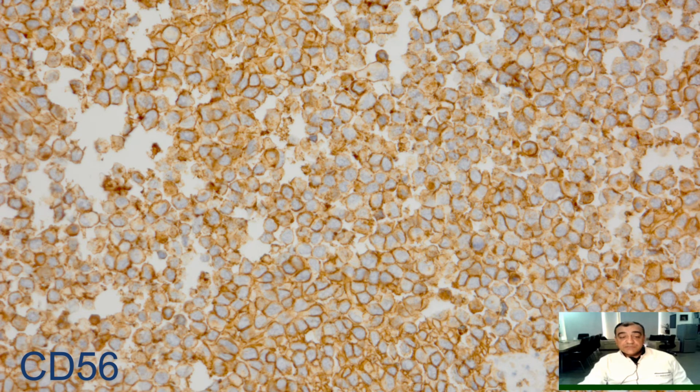Another marker which causes difficulties and can make things much more complicated is CD56, which is a very sensitive marker, not specific, for the cells of neuroblastic origin. After this, there are two pictures.